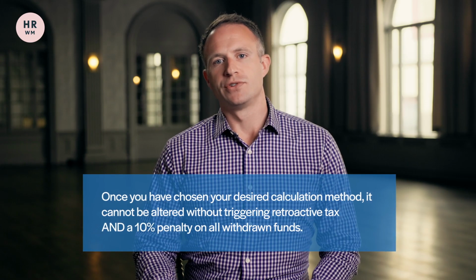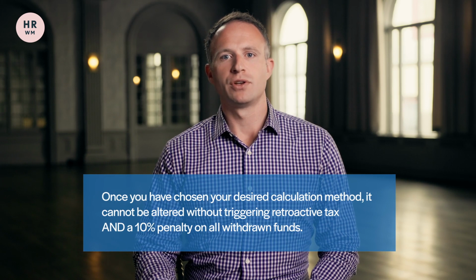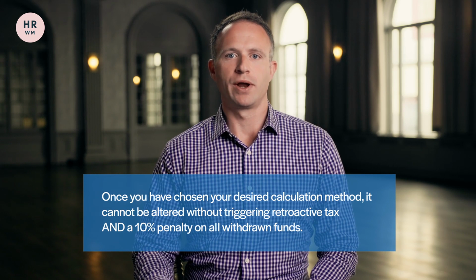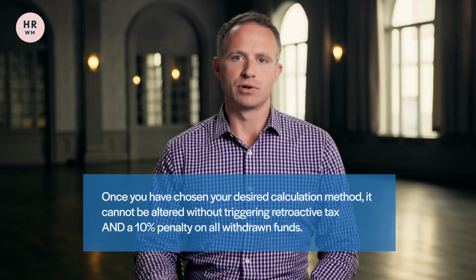So once you have chosen your desired calculation method, it's important to note that it cannot be altered without triggering retroactive tax and a 10% penalty on all withdrawn funds. If you decide to receive SEPs under the 72Q or 72T rules, be sure to keep the following things in mind. First, make sure you schedule your annual payments. If a single payment is missed, you will be assessed a 10% penalty on all the funds withdrawn up to that point. Funds from an employer-sponsored retirement plan like a 401k or 403b cannot be withdrawn under SEP if you are still working for that employer.